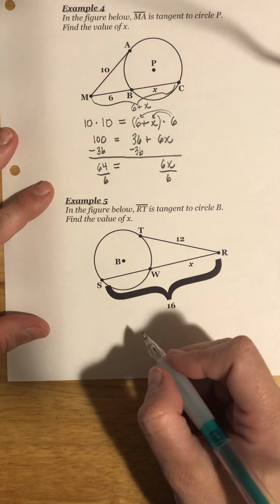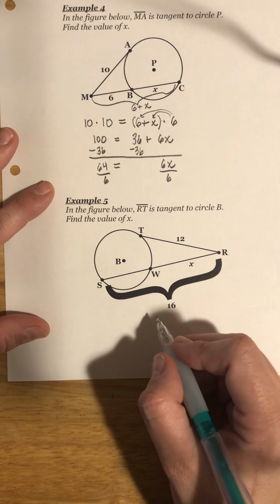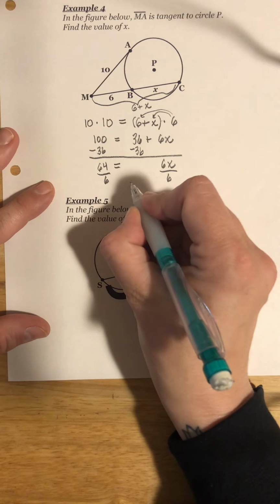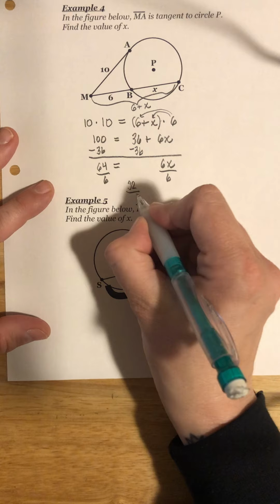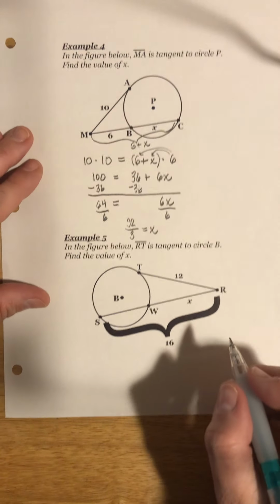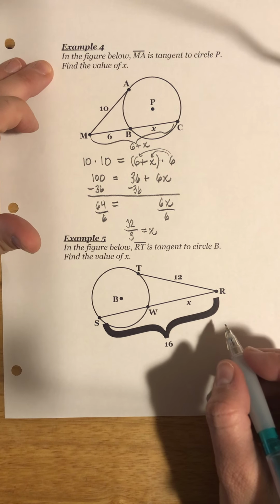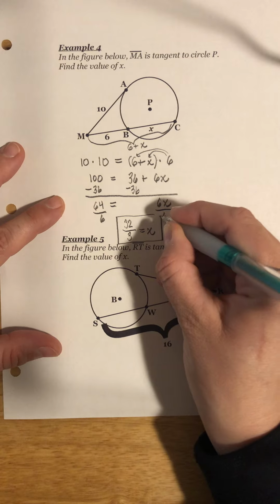6 does not go into 64 evenly. However, both of those numbers are even. That means they're divisible by 2. So 64 divided by 2 is 32, and 6 divided by 2 is 3. And that's our value for x. And now I want to go back and make sure I'm answering the question. It says find the value of x, which we have done. And so we are done.